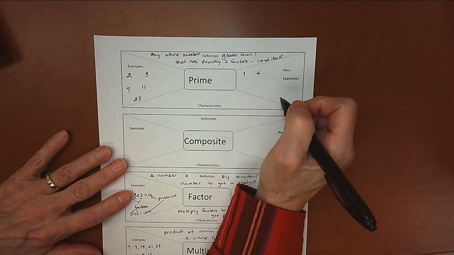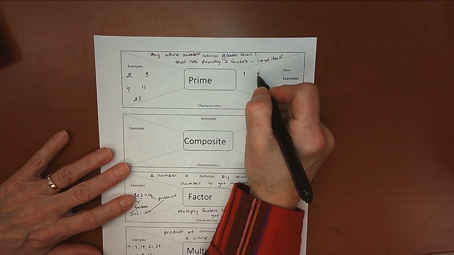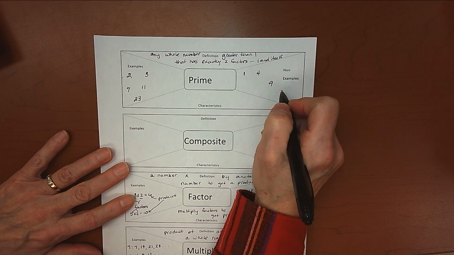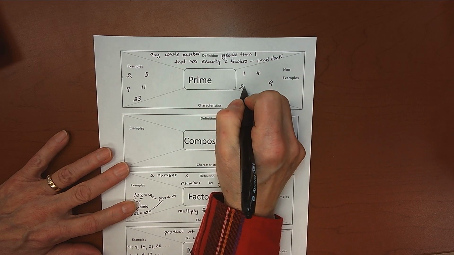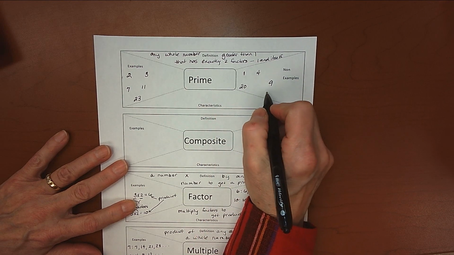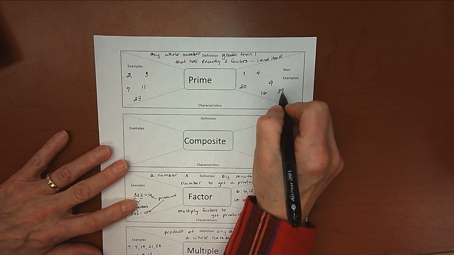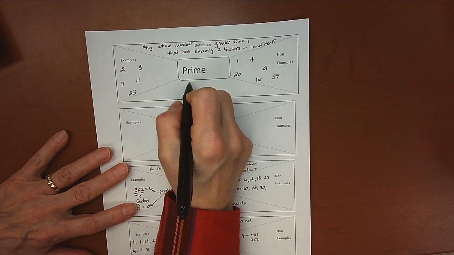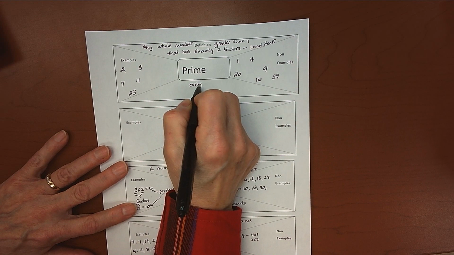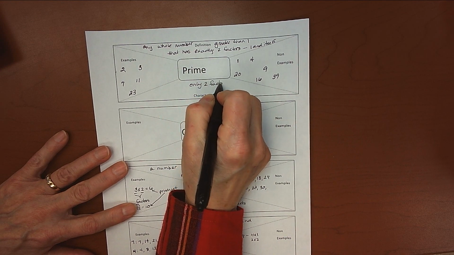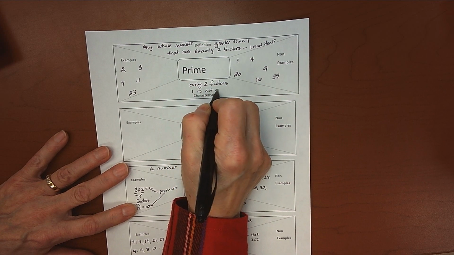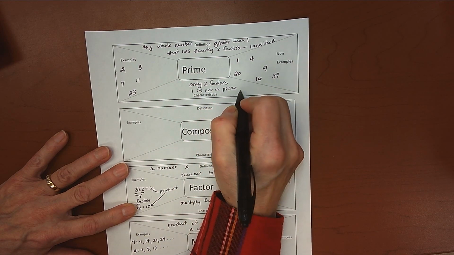4, of course, can't be prime because it has the factors 1, 2, and 4. 9 has the factors 1, 3, and 9, so it can't be prime. 20 has more factors than 1 and itself. 16 and 39 as well. All of these numbers can be divided by numbers other than 1 and itself. So characteristics of prime numbers: there are only 2 factors for every prime number. Okay? 1 is not a prime number. That's a good one to remember.